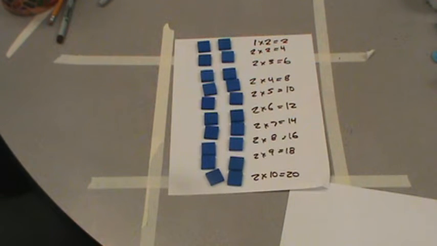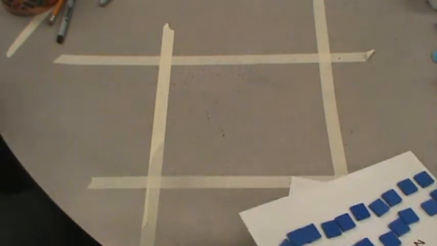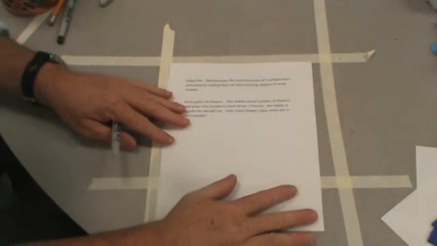Okay, that was our fluency practice. We're going to move on to our application problem. So you can put your discs or your squares aside. Don't think you need them. Well, you might use them later on, so keep them handy.